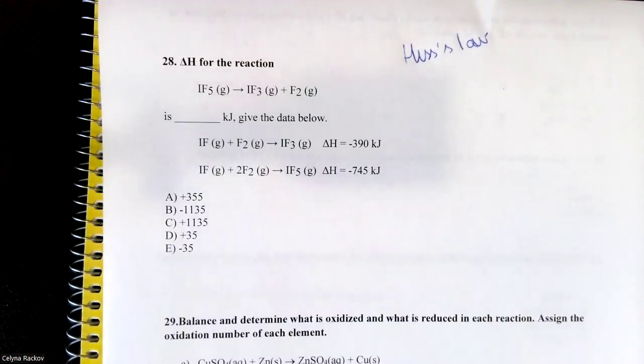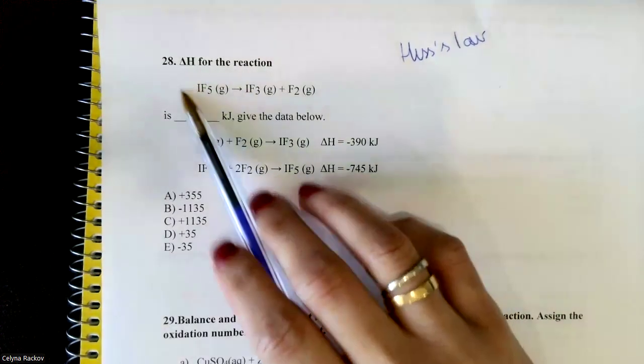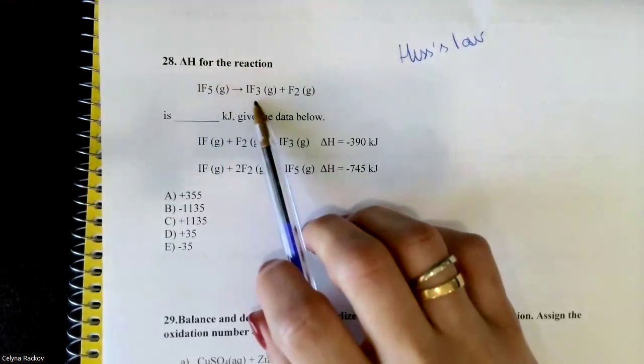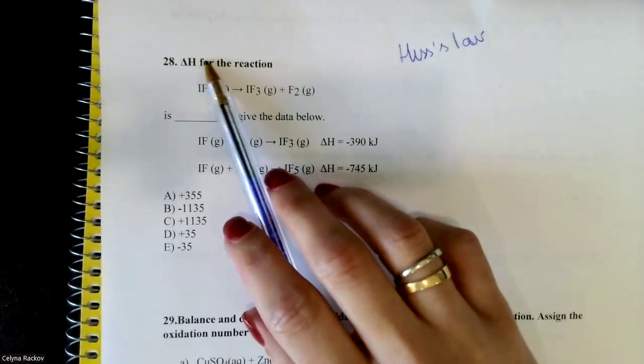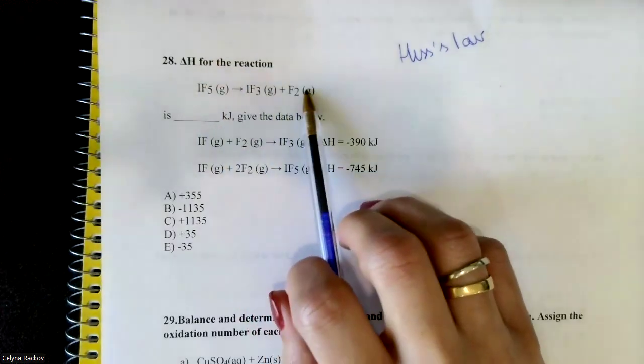Okay, so exam 2 review, right? The review for exam 2, question 28. It's what's the enthalpy change for this reaction?